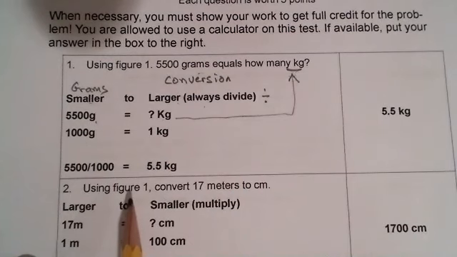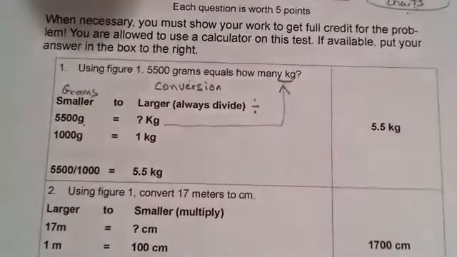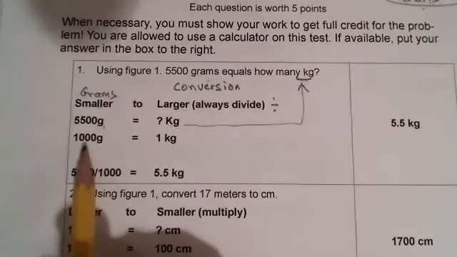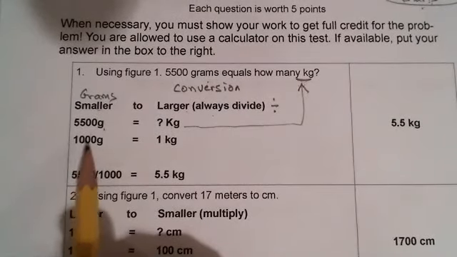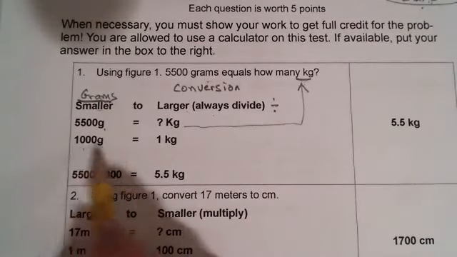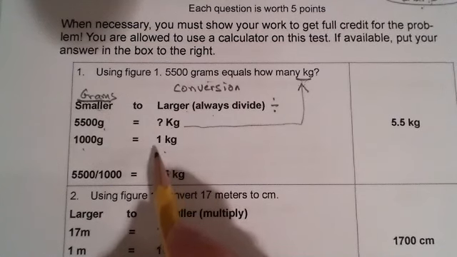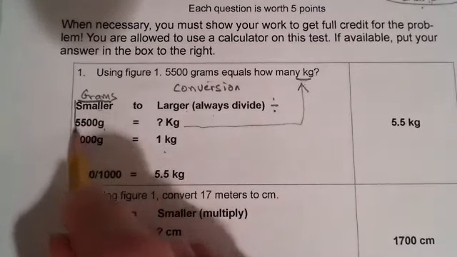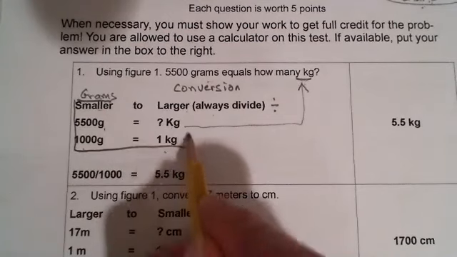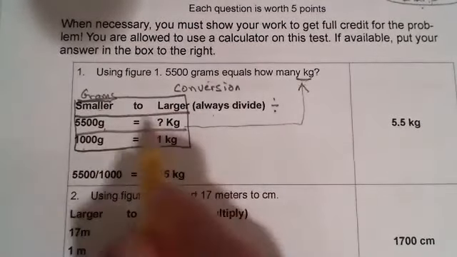How many of these kilograms is that? We just looked at our chart, and this chart told us that 1 kilogram is 1,000 grams. So keeping my grams on the same side, grams on this side, kilograms over there, 1,000 of these equals 1 of these. If I box it in here, it kind of looked like this in your notes.